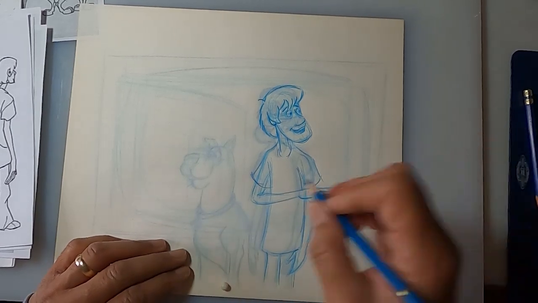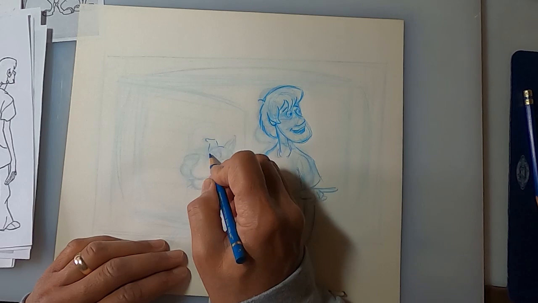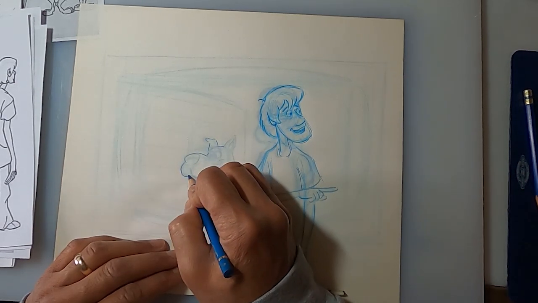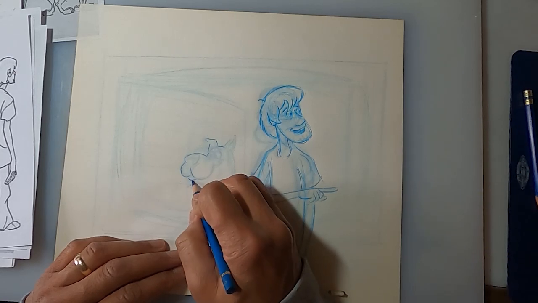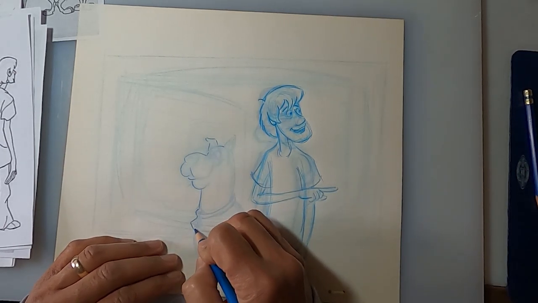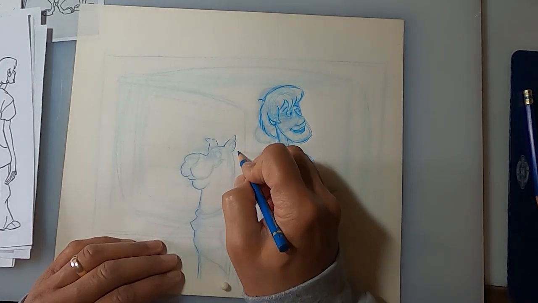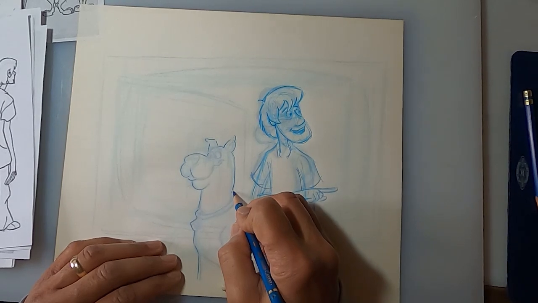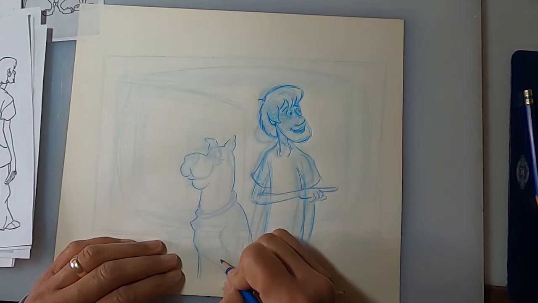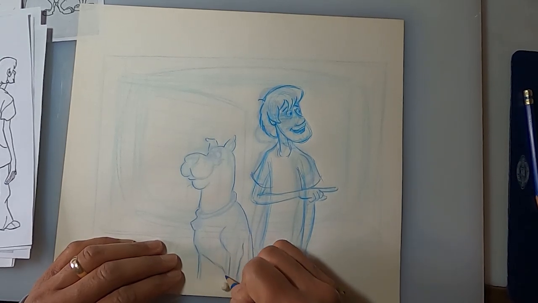And then for Scooby, usually what we do is we just do an outline of him. And it's just a rough outline like that. We might put in a tiny bit there.